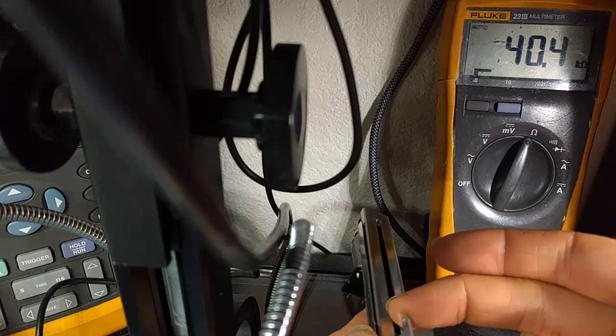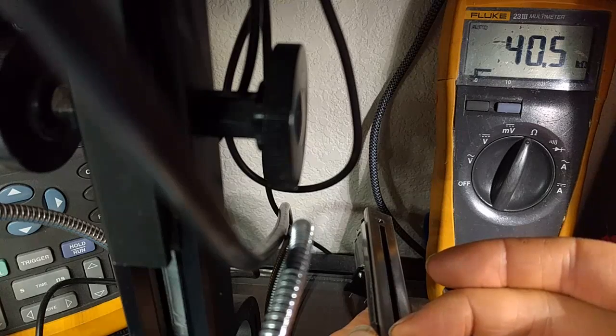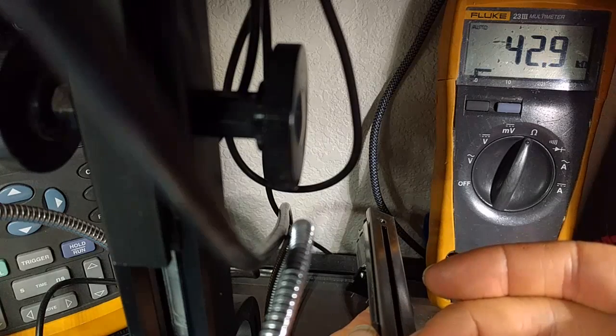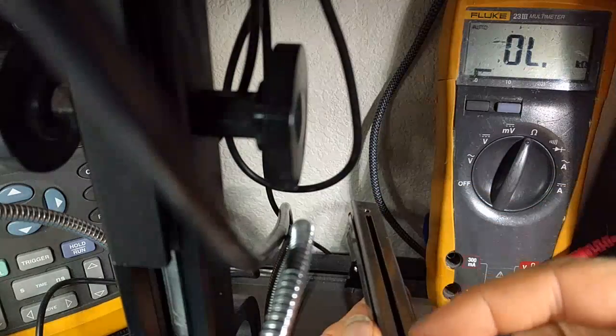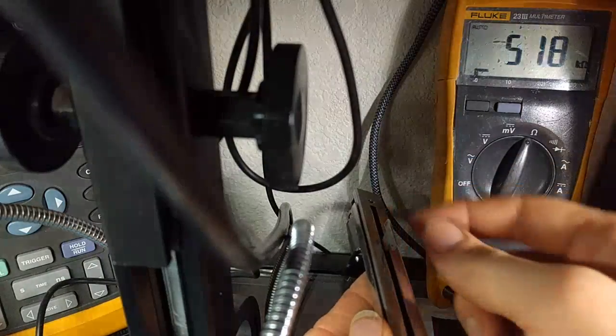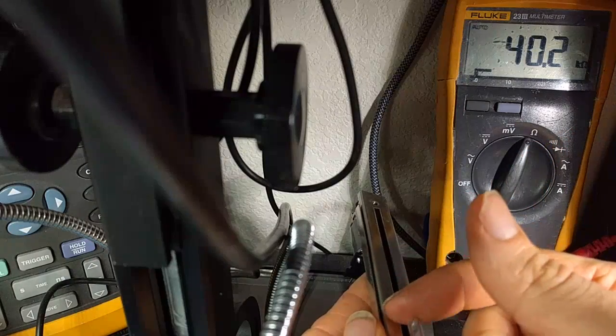Part of it's the meter, of course, has to account for the changes and do its calculations. That's pretty darn good though. And that was the one that was damaged. Look at that. Oh my God, that was a lot of work.